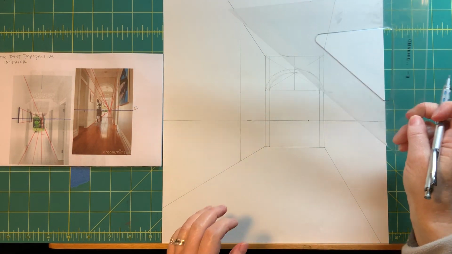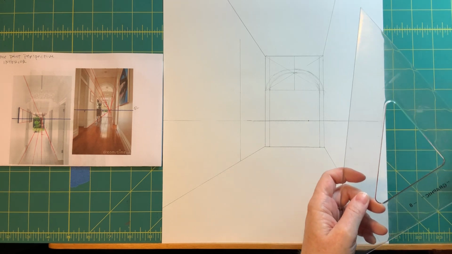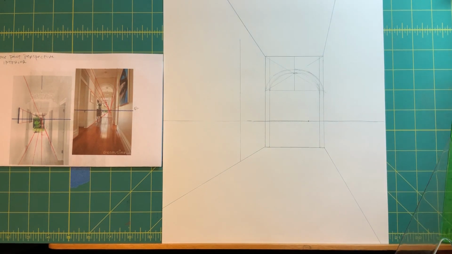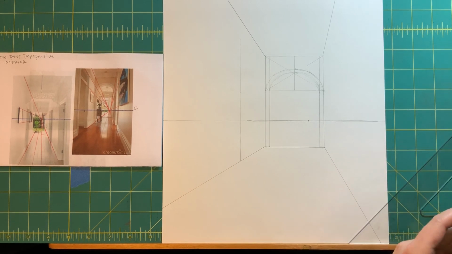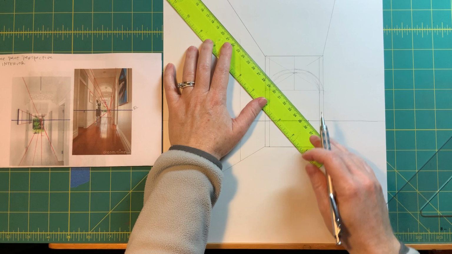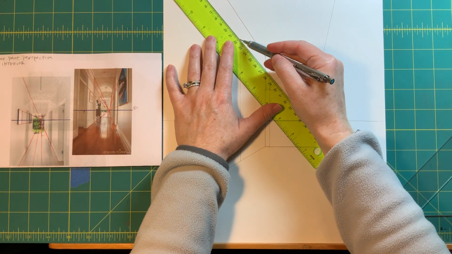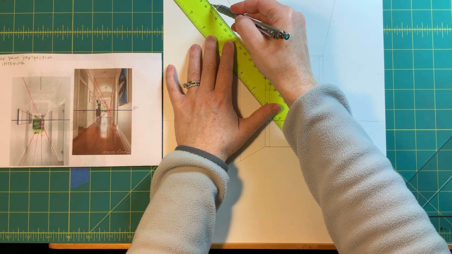And then we can get a little bit longer ruler here, going from the vanishing point through the top there. That'll give us the top of that transom.